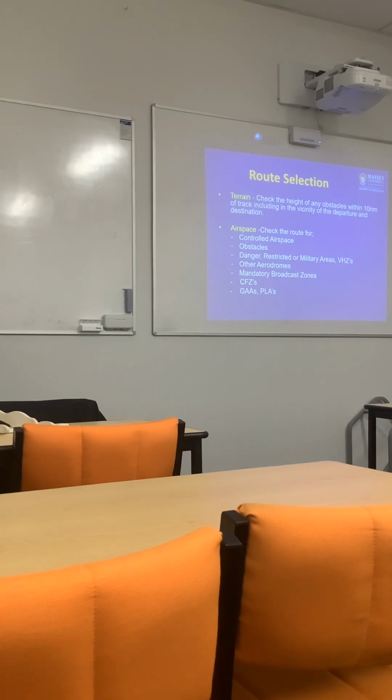NDZs, talk about RAPRAM. CFZs, we have those all the time, ask which ones they have been in. GAs, PLAs, I mean, Taupo once again is a good example. For those places, we don't want to do standard overhead joins, we don't want to fly overhead the field. We want to keep our distance. Which means if you're planning a flight to Rotorua, don't plan to go straight over here to Taupo.